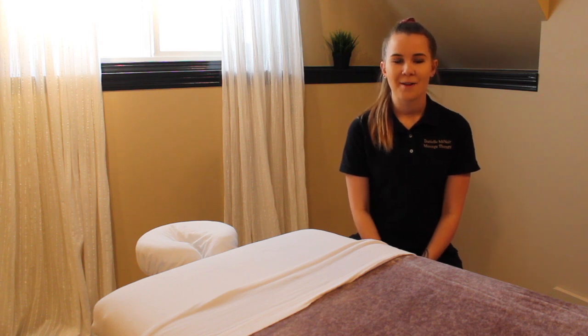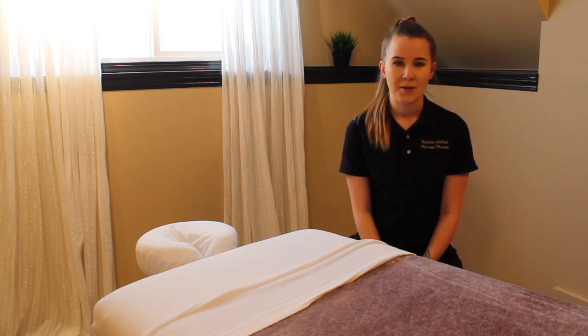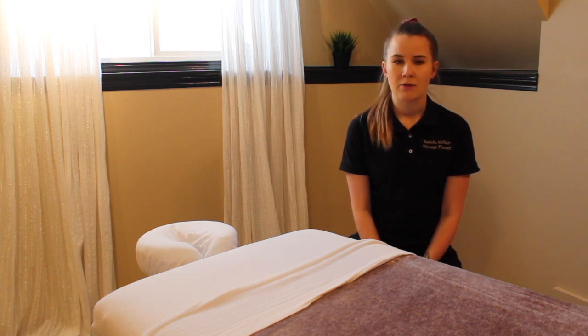Guys, we are here today and we are going to be doing a treatment for headaches. It is important to note that there are many different types of headaches. The treatment that we're going to be doing today is primarily targeted towards tension headaches, although regardless of the type of headache or migraine you are suffering from, you will definitely get results with this treatment as well.